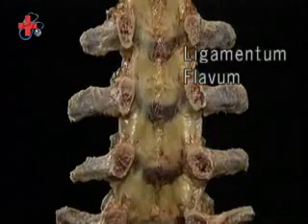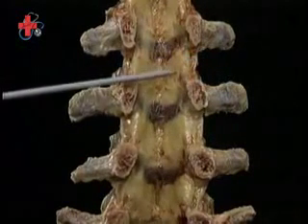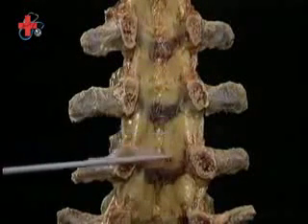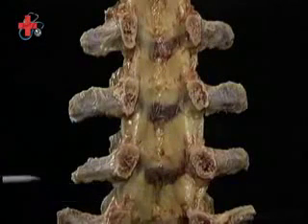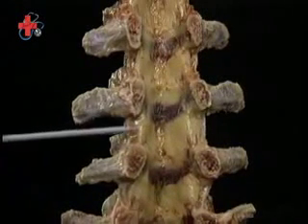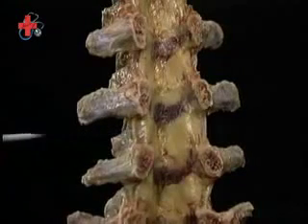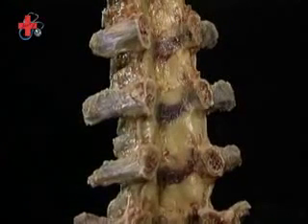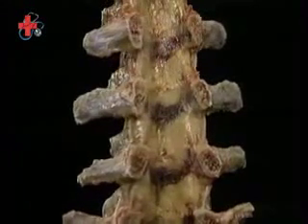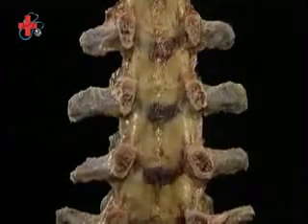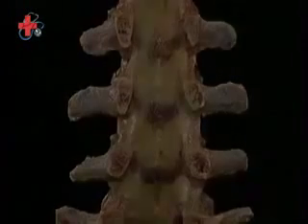Here's the ligamentum flavum. It goes from one lamina to the next, all the way down the spine. Here, where it's been cut through, we can see how thick it is. The ligamentum flavum is made of yellowish fibroelastic tissue, hence its name, which means yellow ligament. Next we'll look at the two ligaments which hold the vertebral bodies together, the anterior and posterior longitudinal ligaments. The anterior is the stronger of the two.